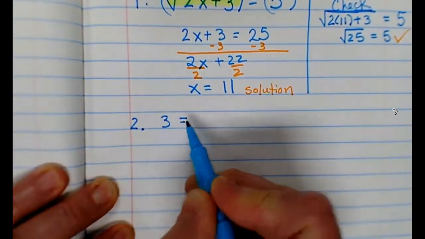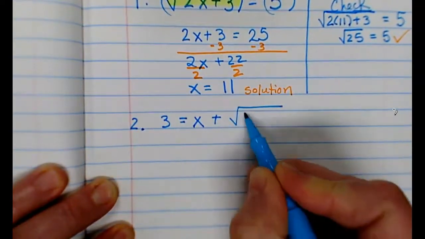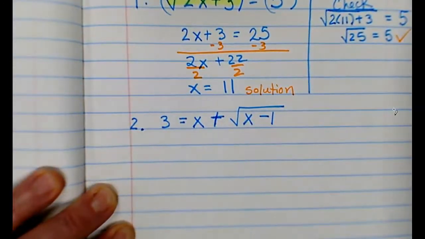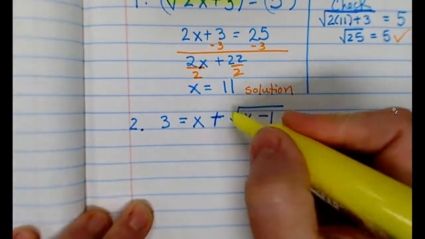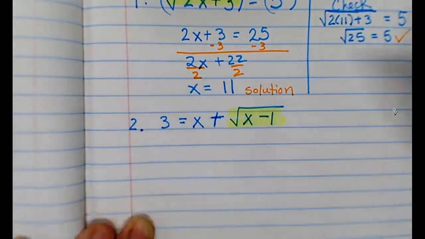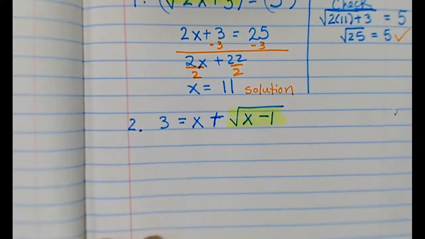3 equals x plus the square root of x minus 1. To solve a radical equation, the first thing I need to do is to isolate this radical. It needs to be by itself on one side of the equal sign.